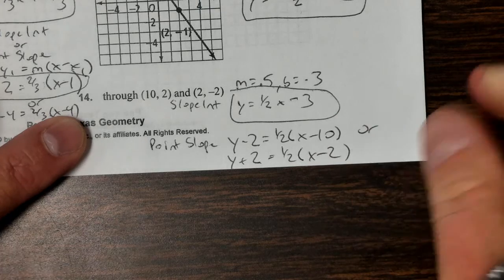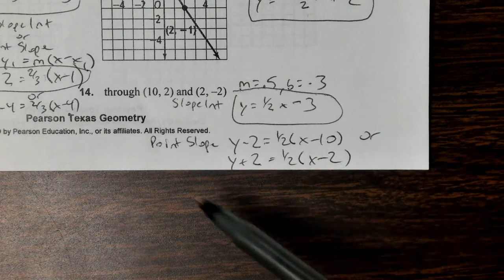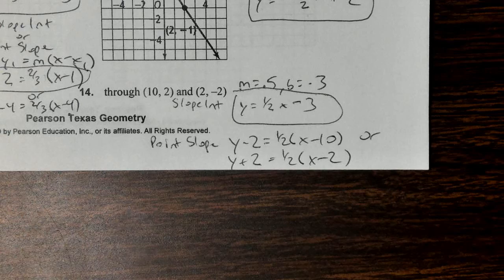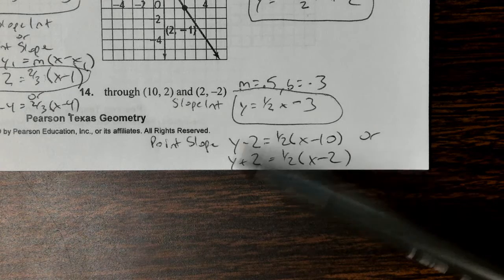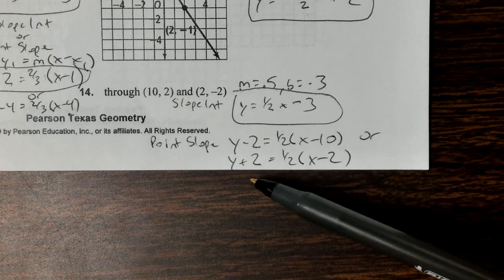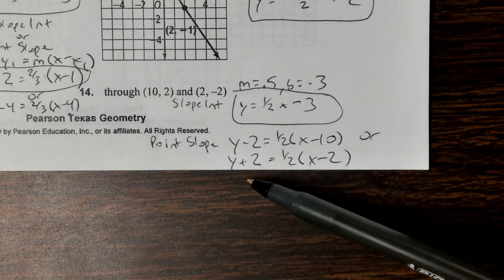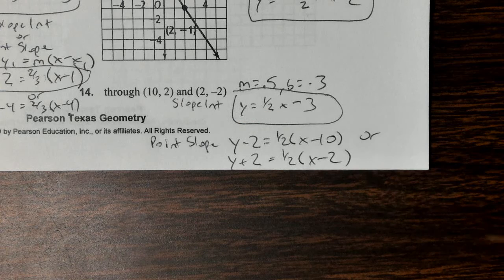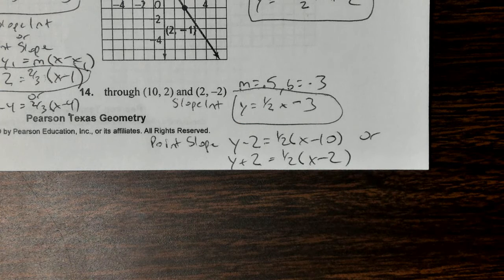x minus 2. You don't have to write both forms on this paper if you don't want to, but I know that on MathXL they're really picky about how they have you put it. If they say point slope form, you could use either of the points. And if they say slope intercept, make sure it's solved for y.